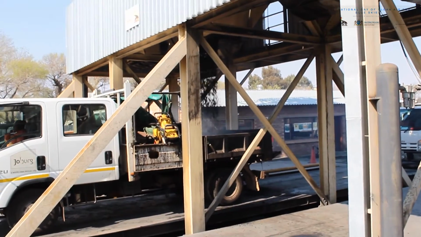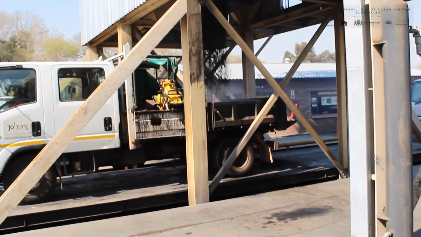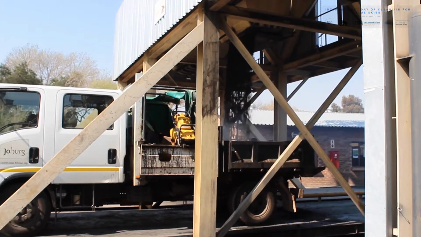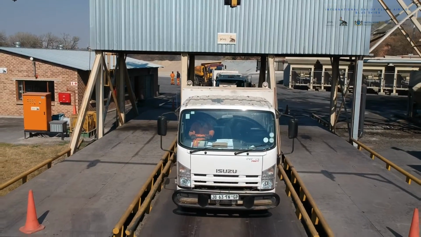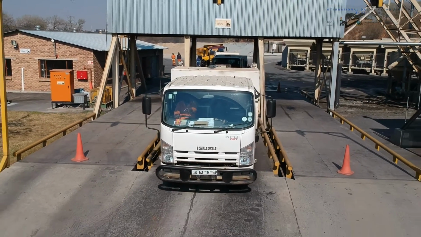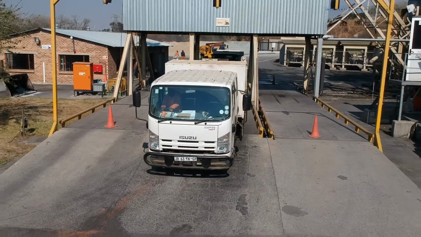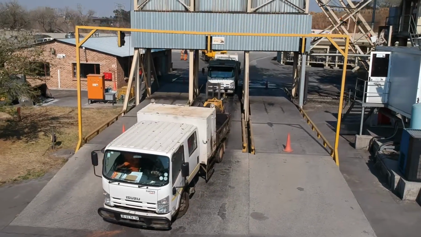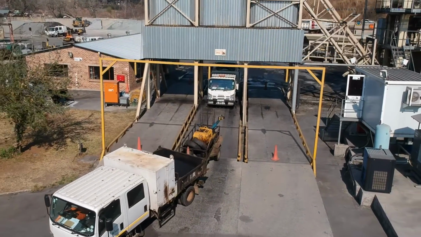So there's the asphalt. Now this is going to the road. It's going to patch our Johannesburg roads. So hence we are saying to the community, we are coming, we are winning slowly. We are getting there. The potholes will be patched.